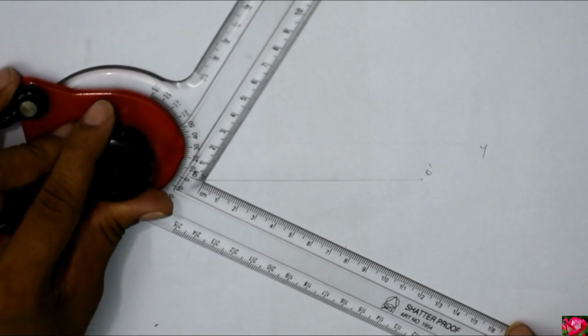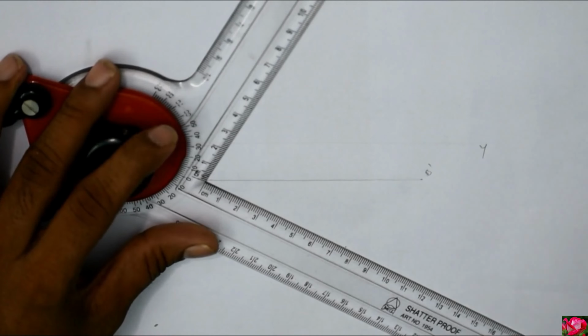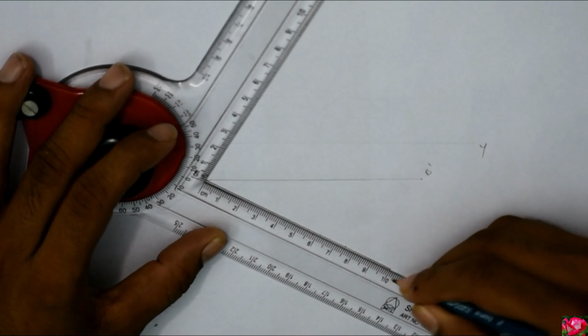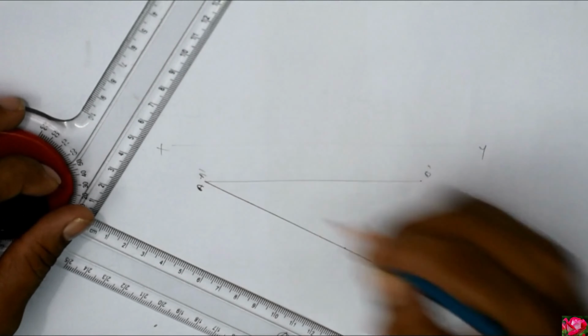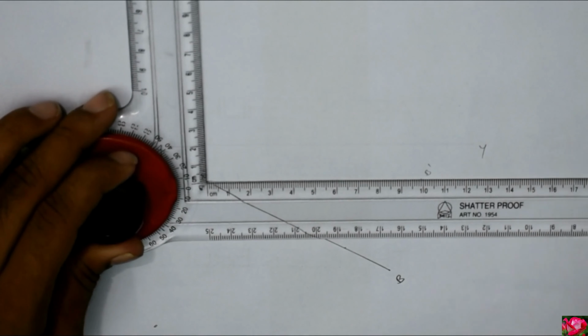Now by using H pencil, this is 100 mm. Say this point as A and this point as B. Our top view is completed.